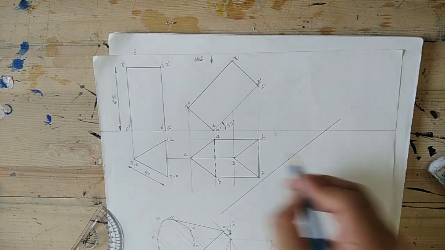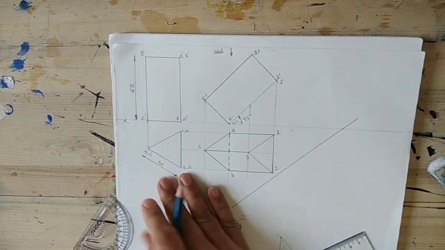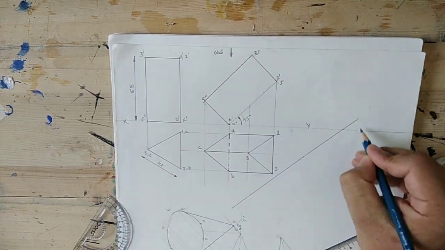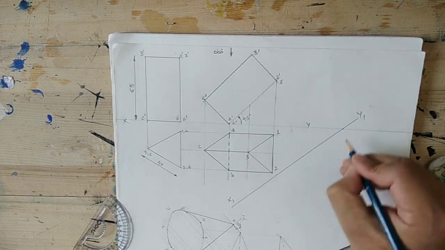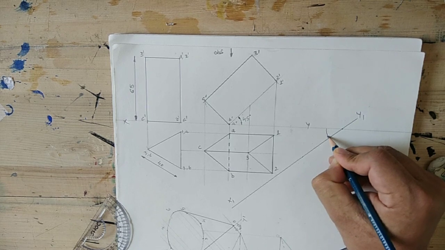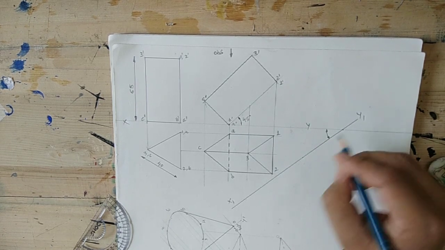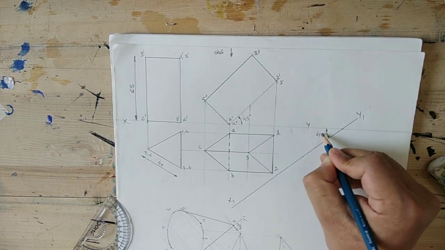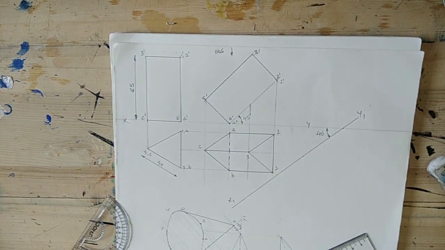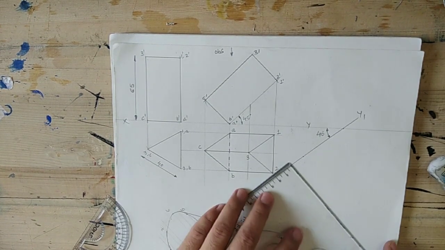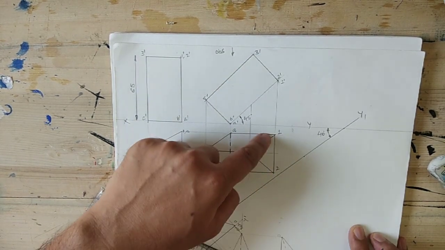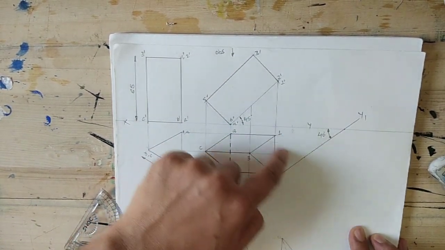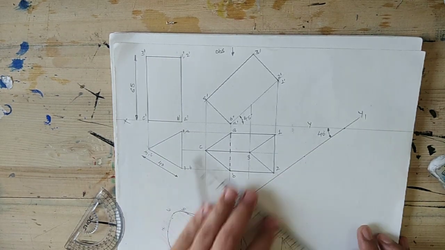So class, this is the new reference. This is your previous reference line XY, and this is your new reference line X1Y1, and this angle is 40 degrees. Okay, so now class, extend all points of the top view at 90 degrees to the new reference line.